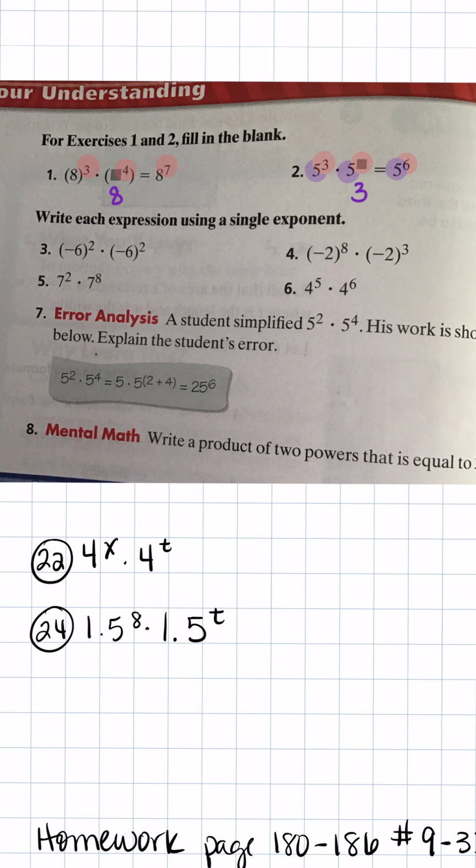Write each expression using a single exponent. -6 squared times -6 squared is going to equal -6 to the 2 plus 2, which is 4. Put our parentheses. Number 4, -2, and then we have 8 plus 3, to the 11th power. 7 squared times 7 to the 8th power, 7 to the 10th power. And 4 to the 5th power times 4 to the 6th power, 4 to the 11th power.